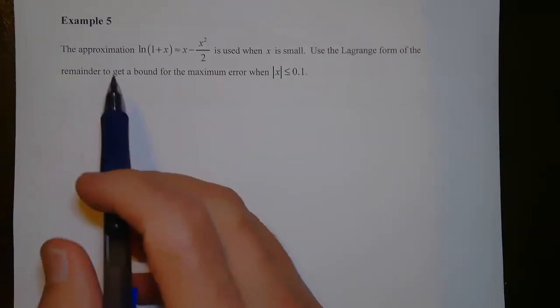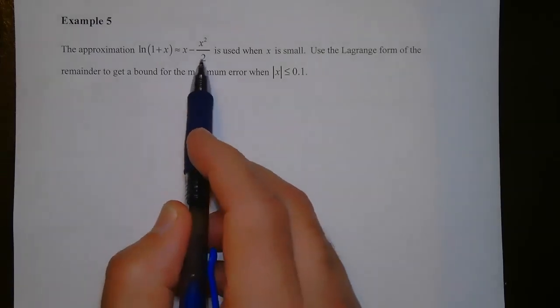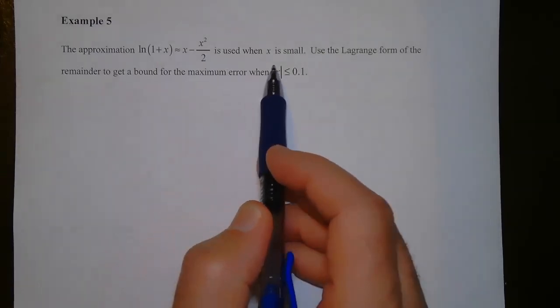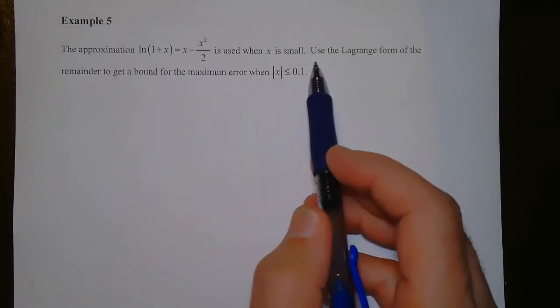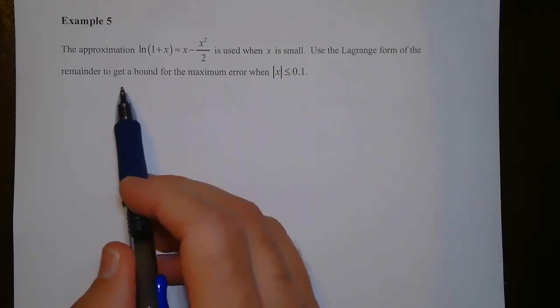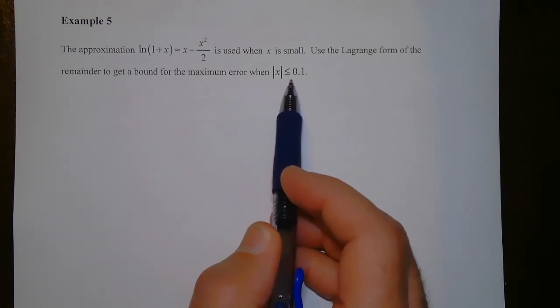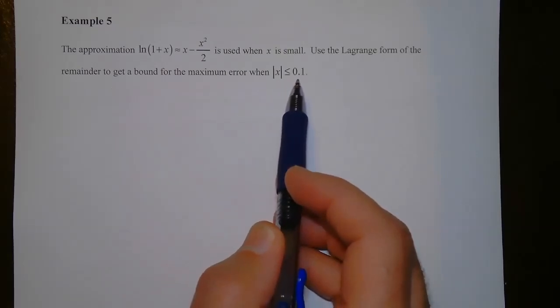For example 5, the approximation natural log of 1 plus x is approximately x minus x squared over 2 is used when x is really small, okay? So we want to use the Lagrange form of the remainder to get a bound for the maximum error when the absolute value of x is less than or equal to 0.1.